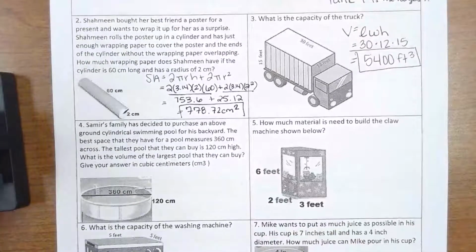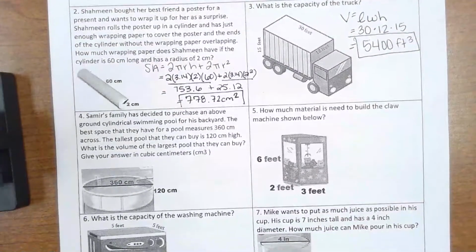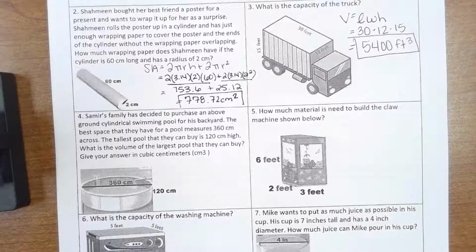All right, moving on to number 4. Samir's family has decided to purchase an above-ground cylindrical swimming pool for his backyard. The best space that they have for a pool measures 360 centimeters across, and the tallest pool that they can buy is 120 centimeters high. What's the volume of the largest pool that they can buy? And give your answer in cubic centimeters.